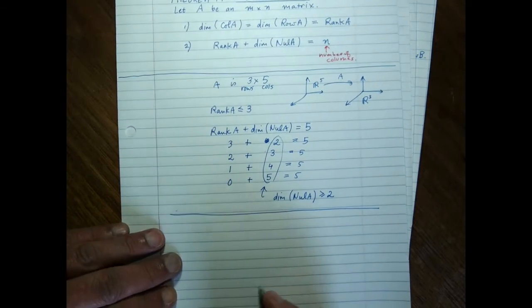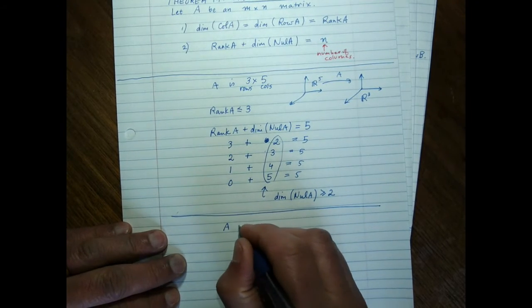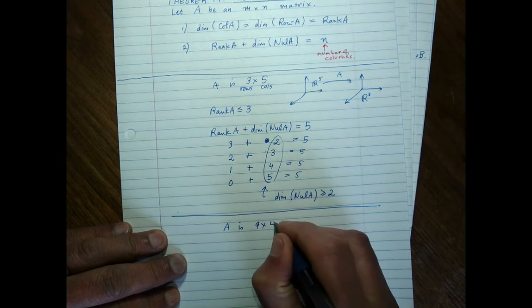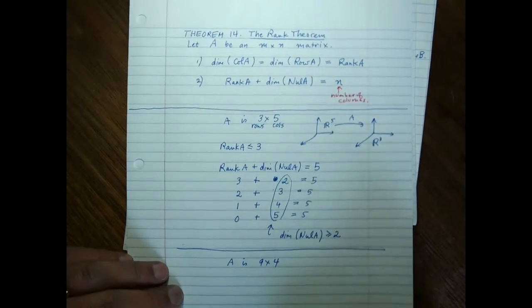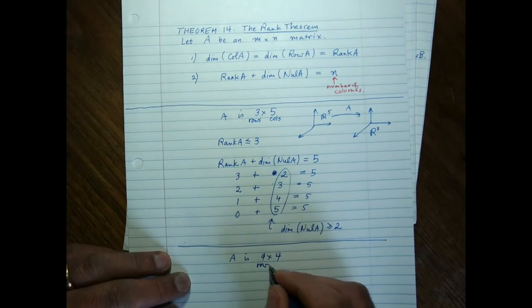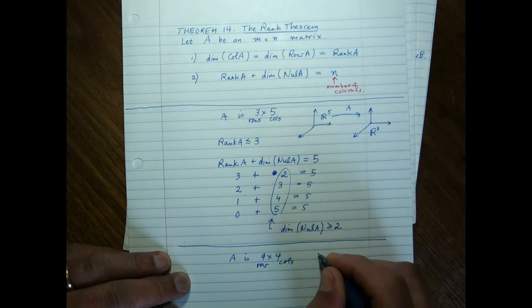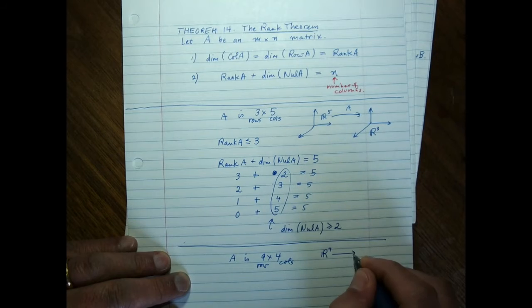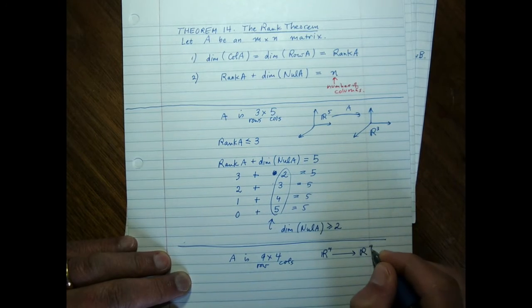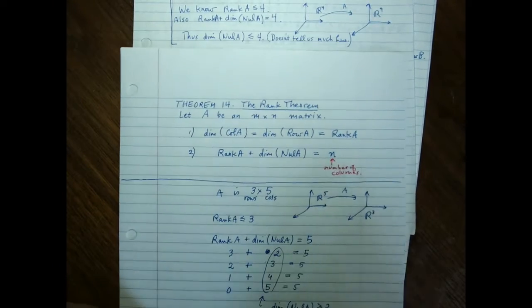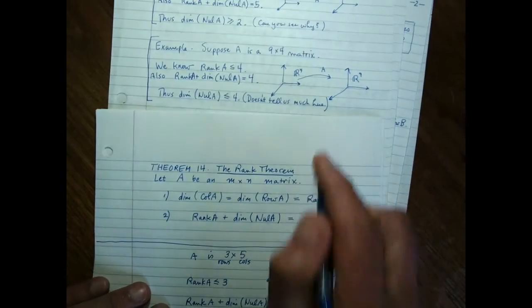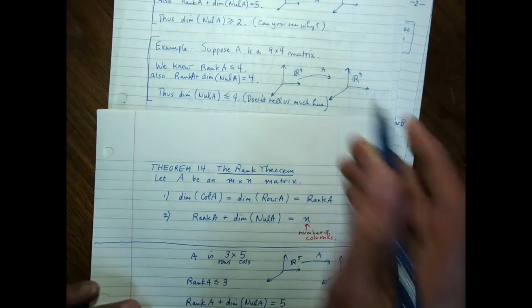And there's another example. What if A is 9 by 4? So 9 rows, just 4 columns. A defines a linear transformation from R4 to R9, so from a smaller dimension to a larger dimension.